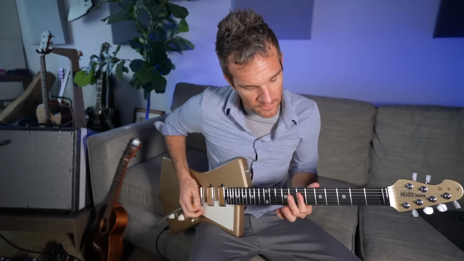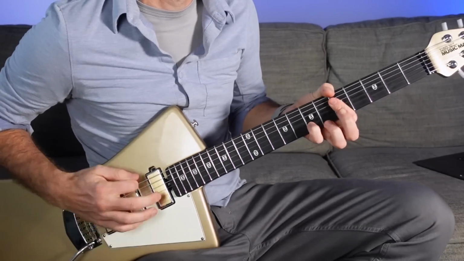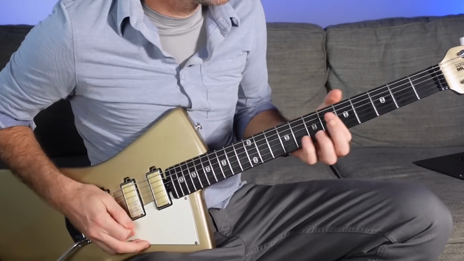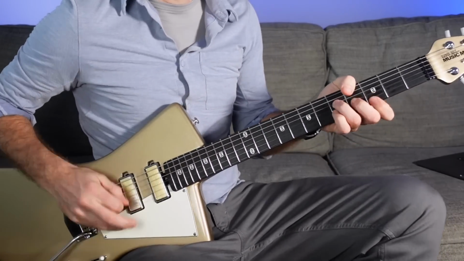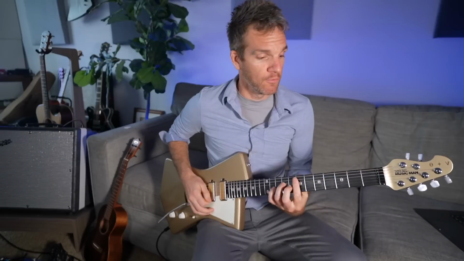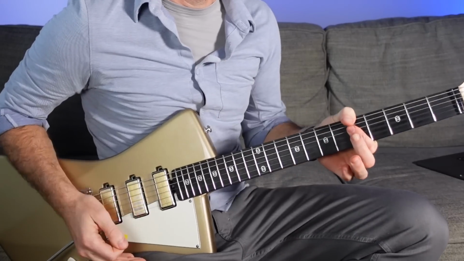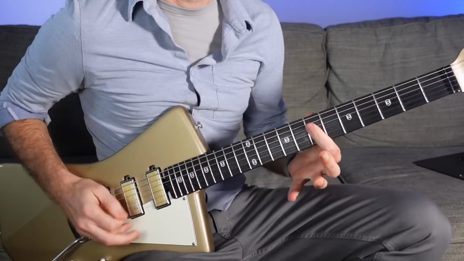The people's key. The 5, the 4, 5, 4, 1. You could even throw the other chords in. E minor. That's a 6-5-4. 6, E minor, 5, 4.